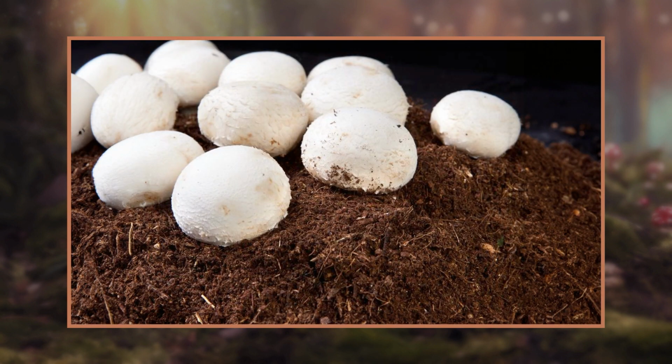Peat is the most widely used casing material for the cultivation of Agaricus mushrooms, mainly due to its water retention capacity and porosity. However, good quality peat, in addition to being subject to legal restrictions, is not available in all countries, and peat is not a renewable material.